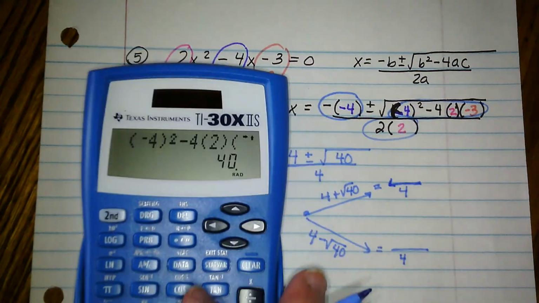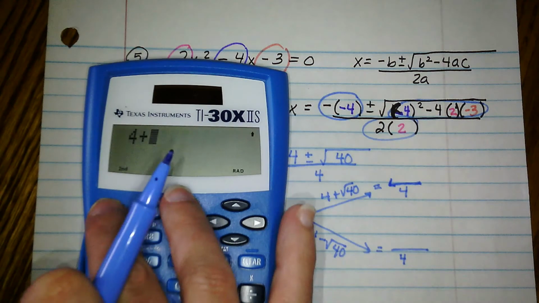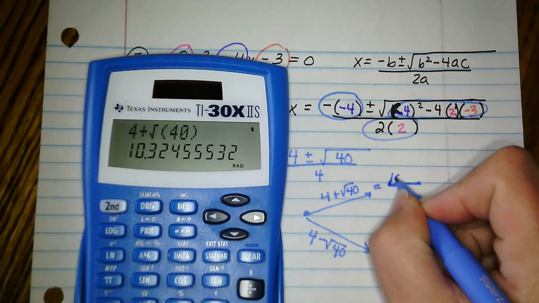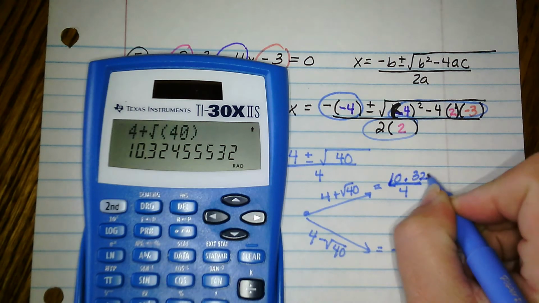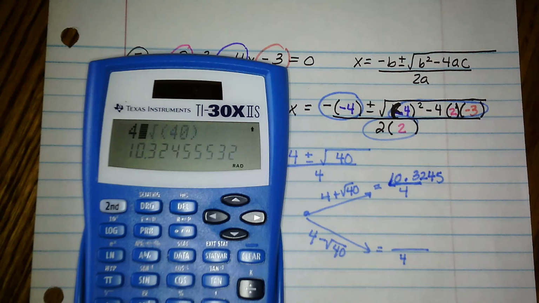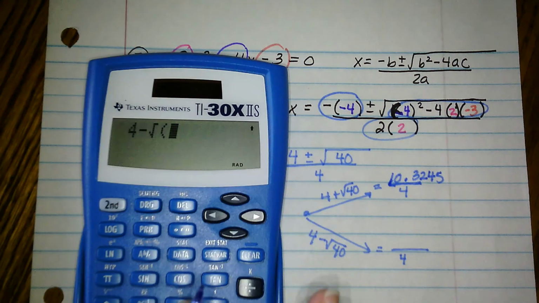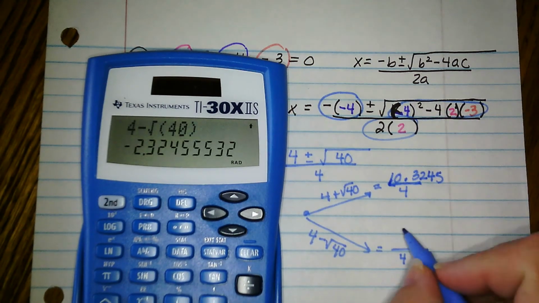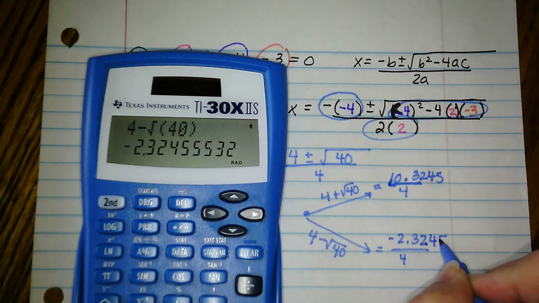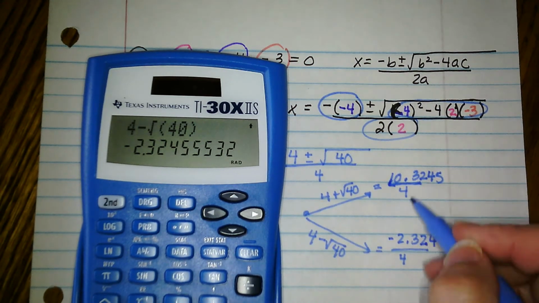So let's do it. 4 plus square root of 40. 10.3245. And 4 minus the square root of 40. Negative 2.3245. And then all we have to do is divide those by 4.